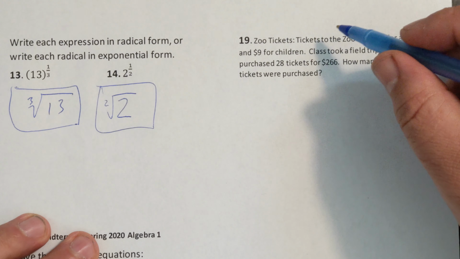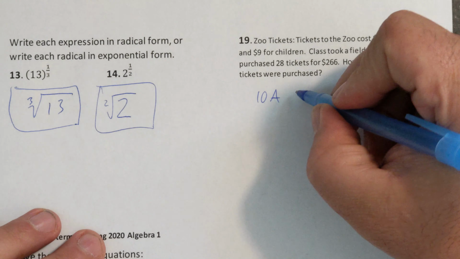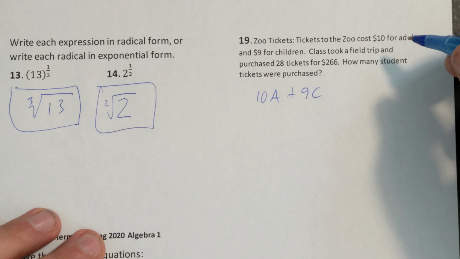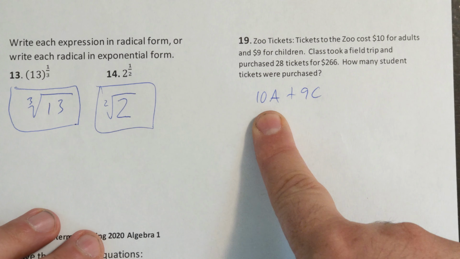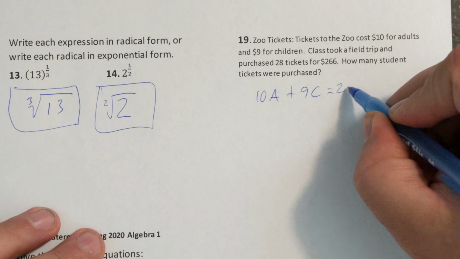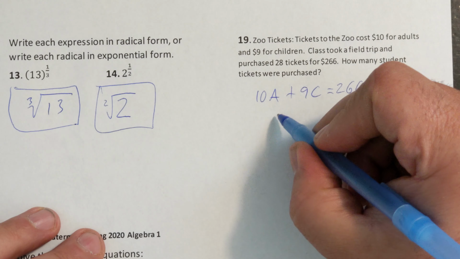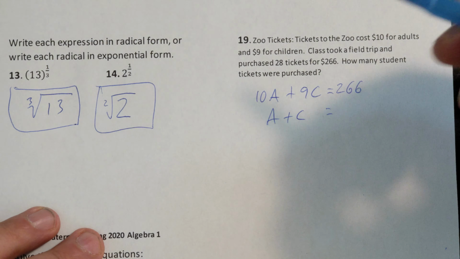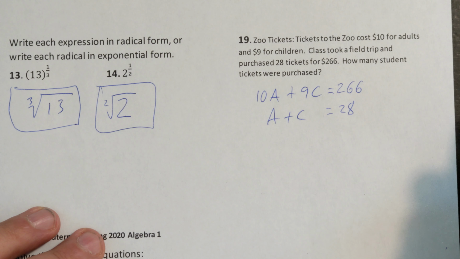Number 19, we're talking about zoo tickets. $10 for adults, $9 for children. The class took a field trip, purchased 28 tickets for $266. This is talking about $10 times the number of adults, $9 times the number of children. So that means over here, you're going to put the dollars. Your second equation is just going to be those same variables. And now you're going to be talking about the number of tickets. So in this case, there was 28 tickets. That's going to be your right side of the equation.